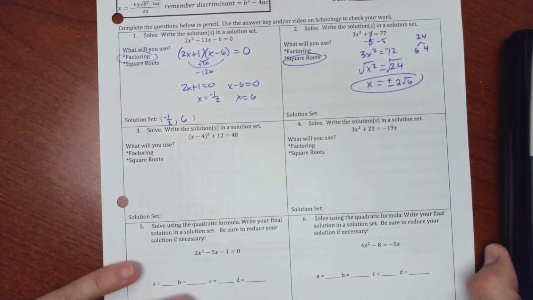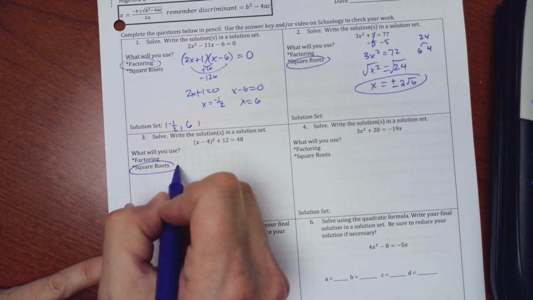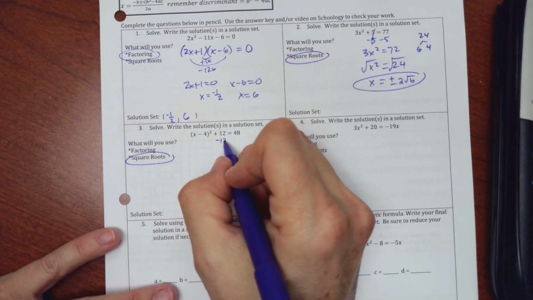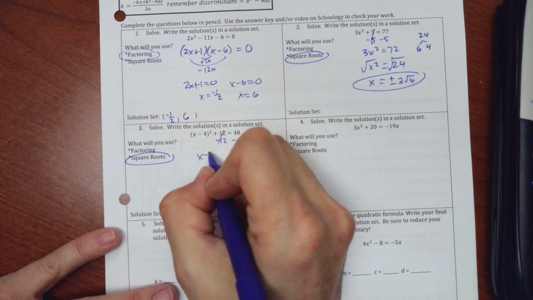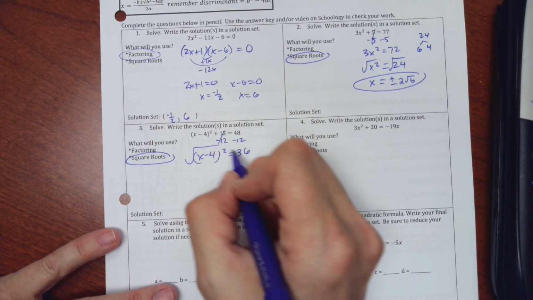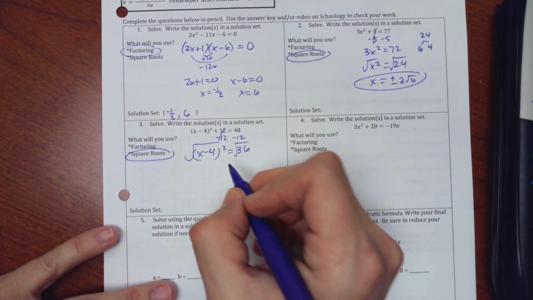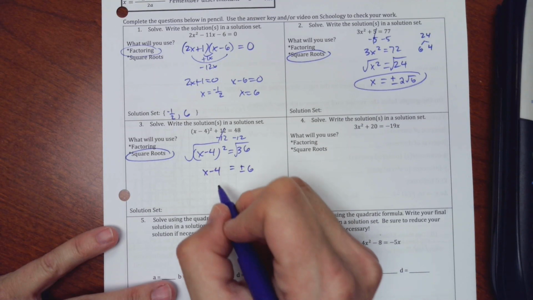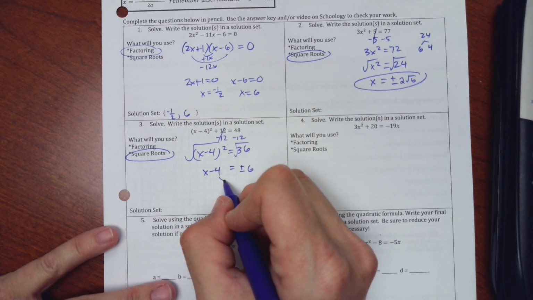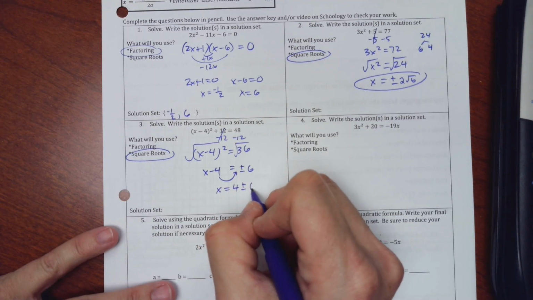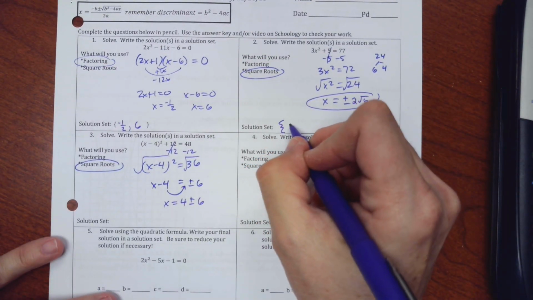Okay. All right, so we're going to use square roots on this guy because I do not want to multiply this out, right? So I'm going to take away 12. I've got x minus 4 squared equals 36 now, and I'm going to do my square root. Now, lucky for me, the square root of 36 is 6, so plus or minus 6, and x minus 4 pops out. That negative 4 is going to pop over to the other side and become a positive, so 4 plus or minus 6. And I forgot to write my answer here.